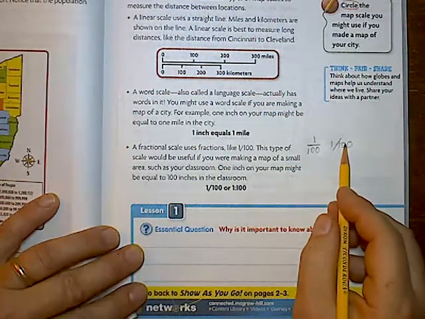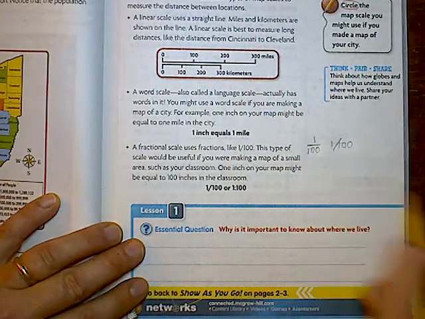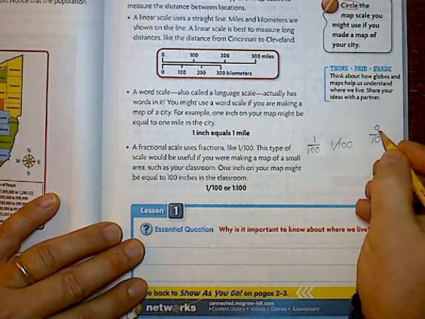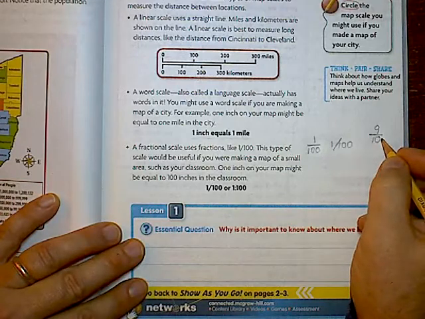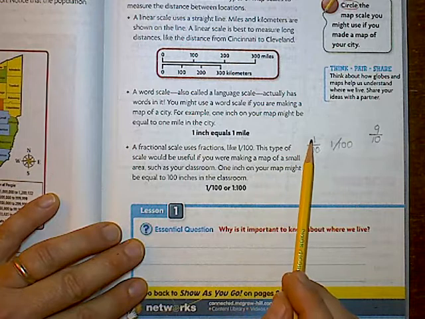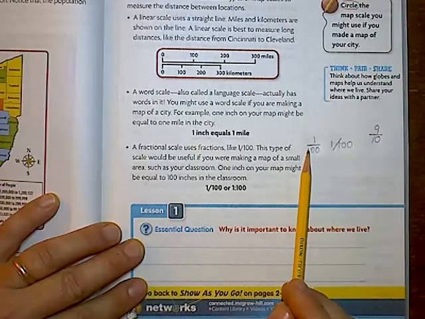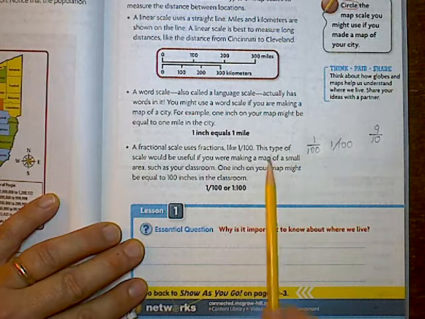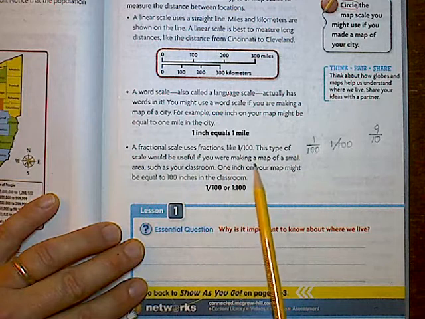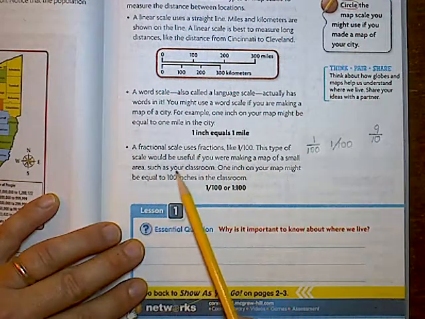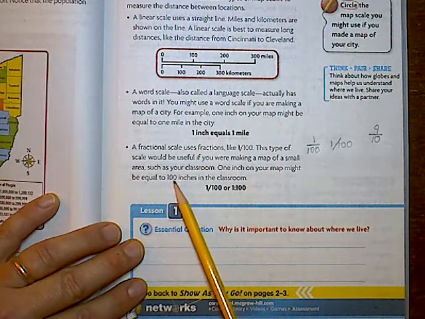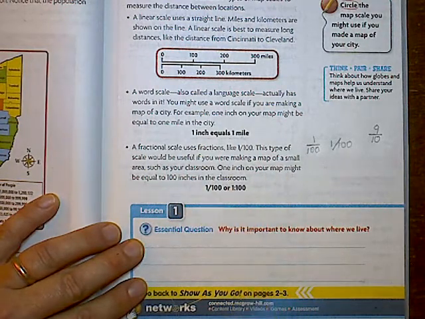Now, a fraction is something that we might see sometimes on your assignments. So if something is worth 10 points and you got 1 wrong, you get 9 correct out of 10. That's a fraction. In this one, the fraction is going to tell you how much is on the map compared to the real thing. So let's keep reading. This type of scale would be useful if you were making a map of a small area, such as your classroom. 1 inch on your map might be equal to 100 inches in the classroom.